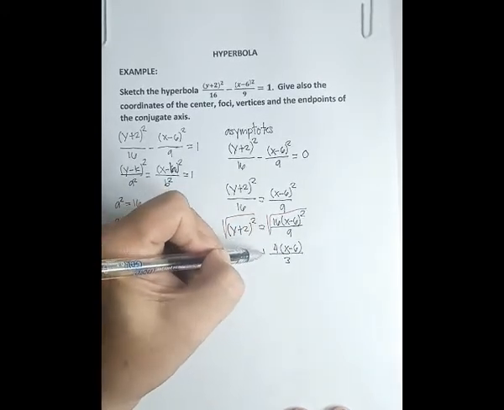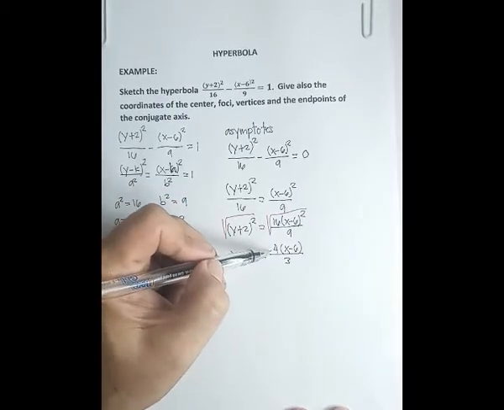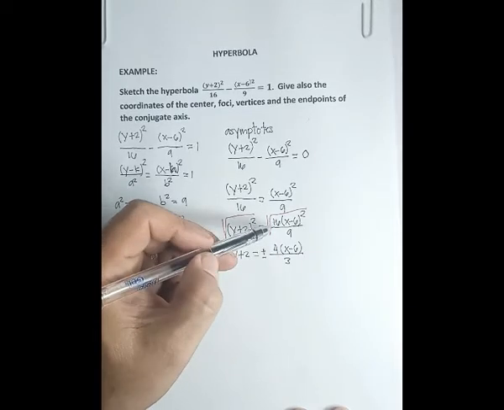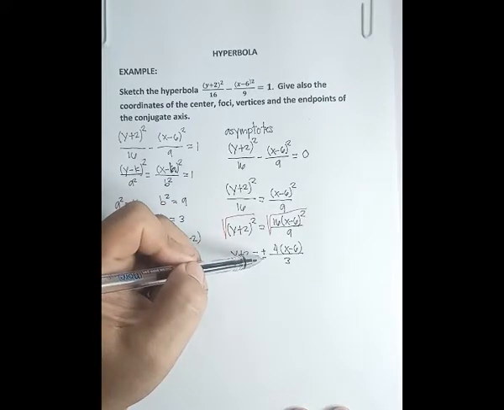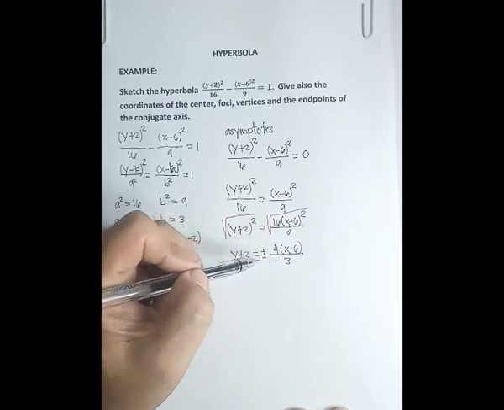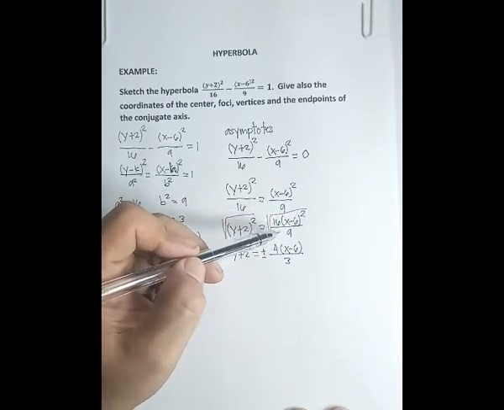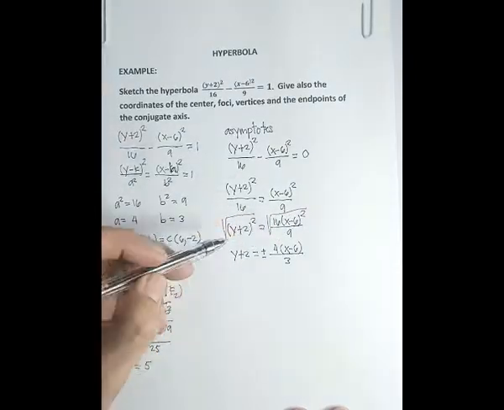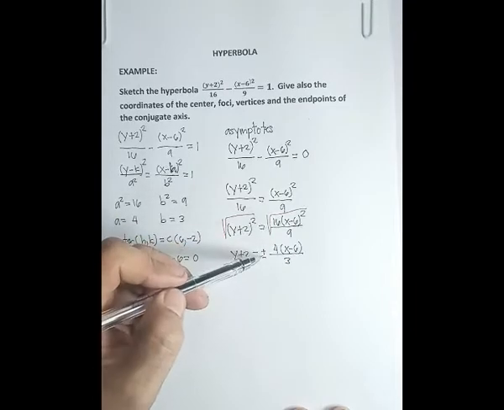But it is plus and minus, because if we square positive 4 times (x minus 6) over 3, or negative 4 times (x minus 6) over 3, both will result in the same terms. So the square root is plus and minus.